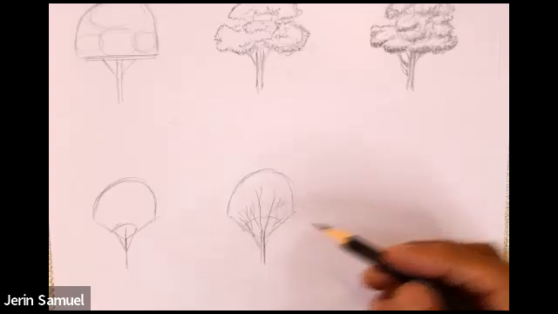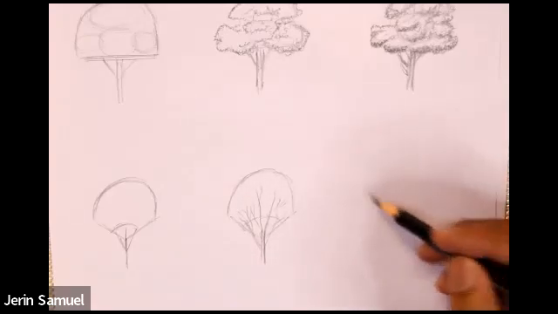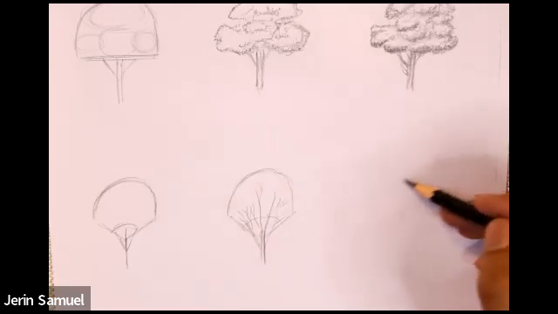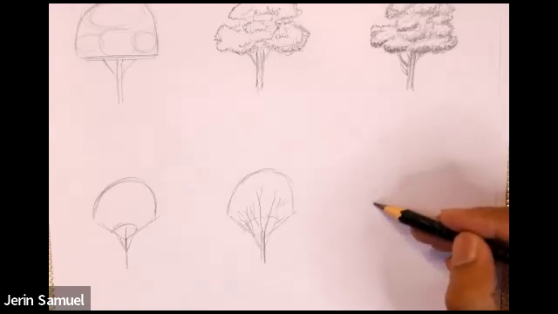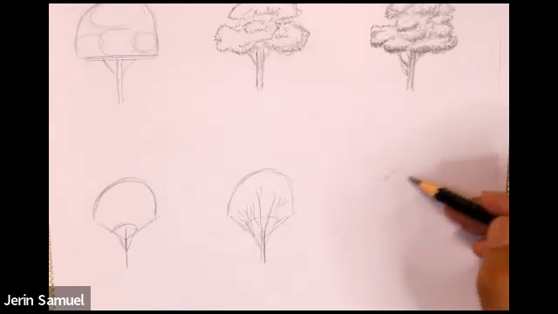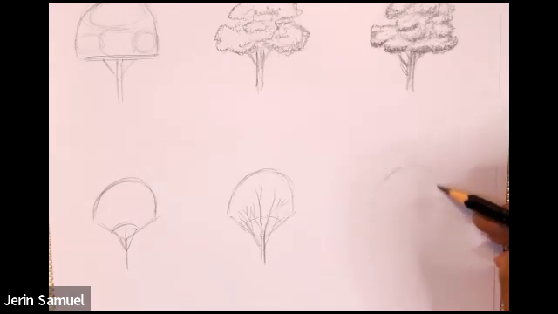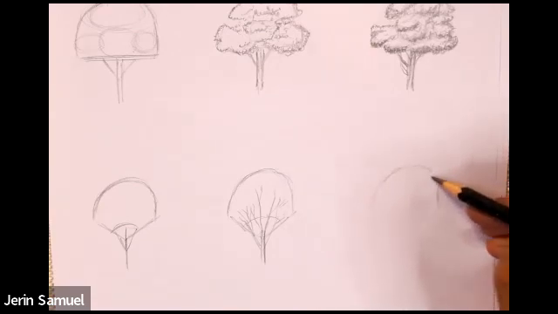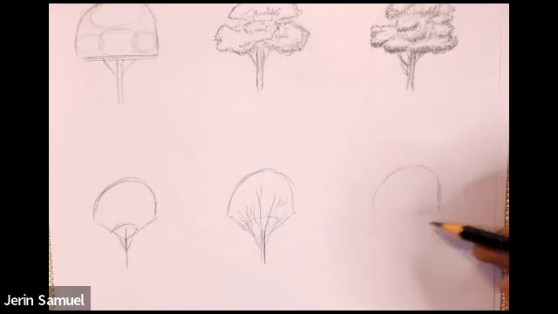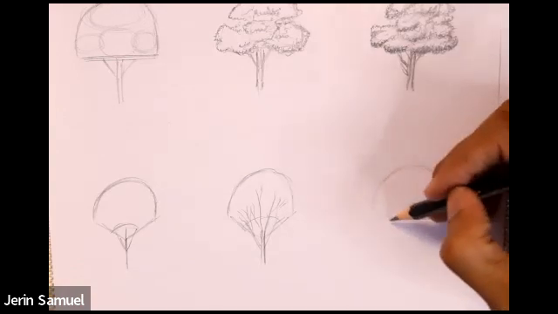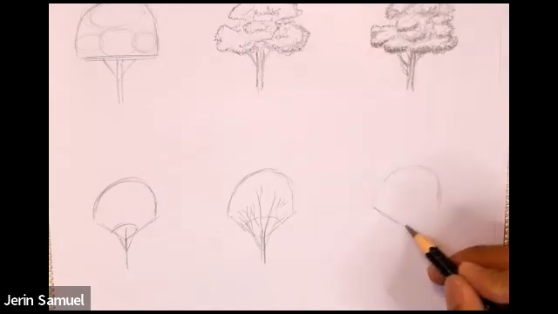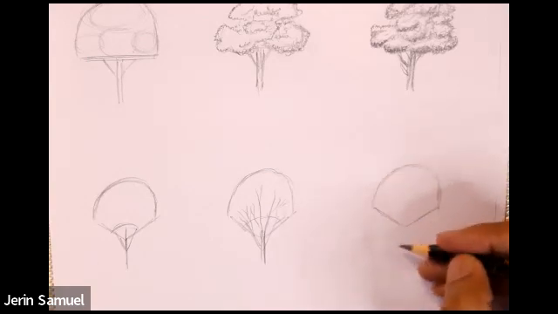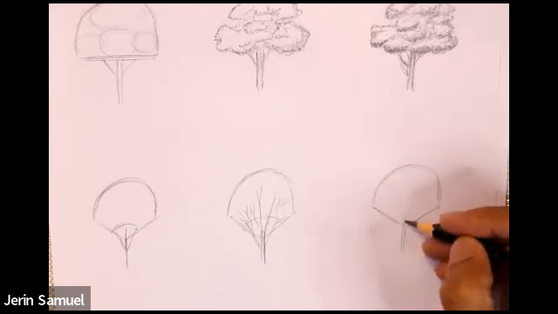One more time I'll show you from the starting to the third step. And then the stem.